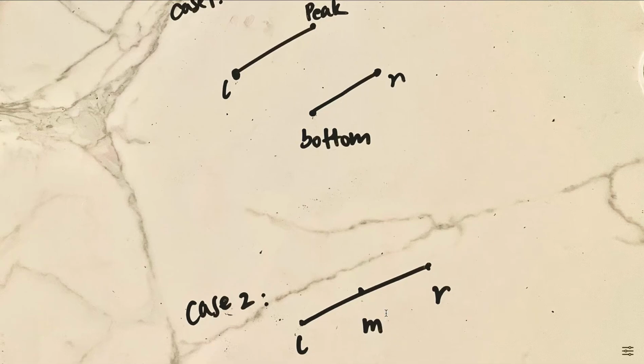So in this example, the same. If your mid value is smaller than your right value, then right now our bottom is here, right? So it will never be on the right side of the mid. It will always be on the left side. So that's why you can move your right pointer to mid.